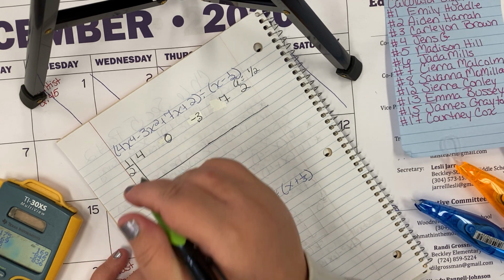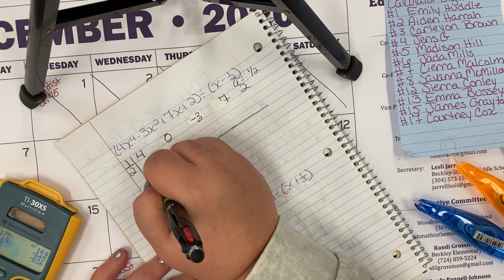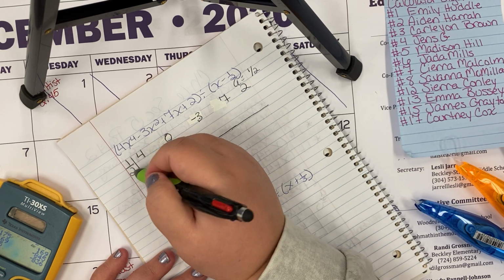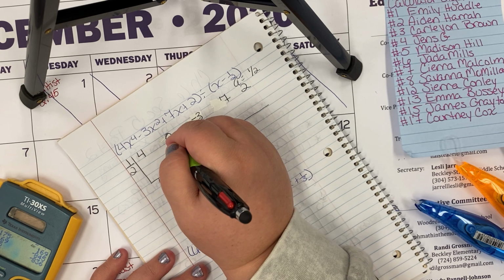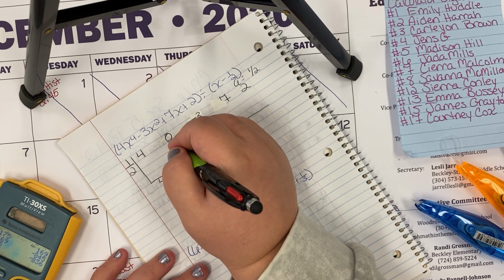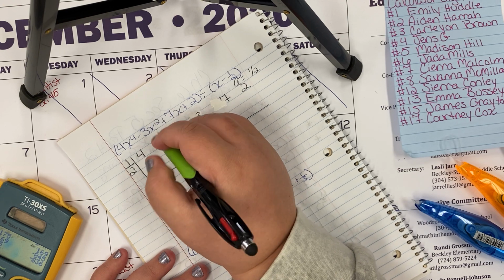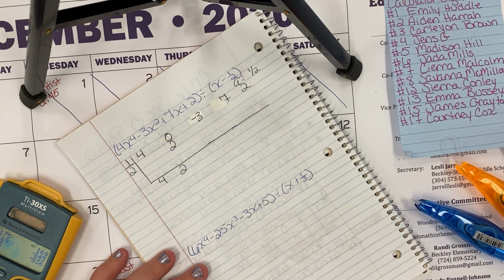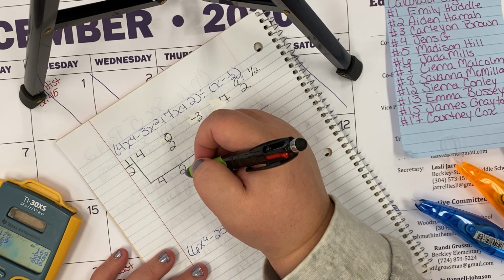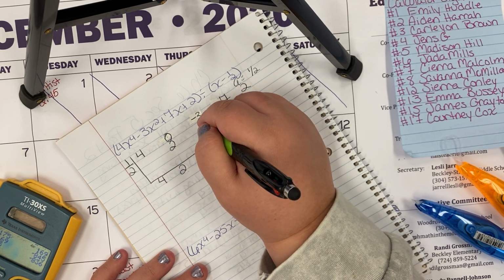So again, we're going to drop the 4. 4 comes down. 1/2 times 4 is 2. 0 plus 2 is going to give me 2. 1/2 times 2 is going to be a 1.